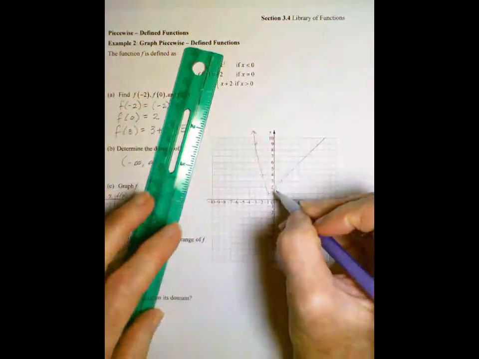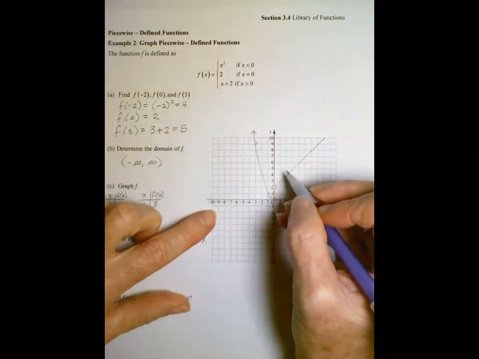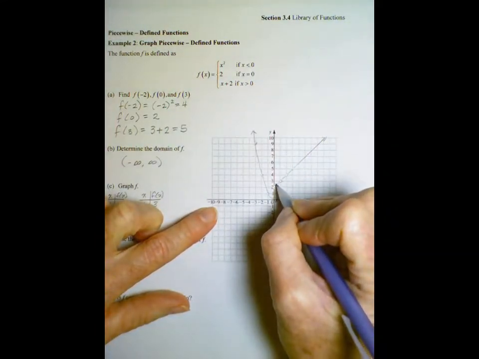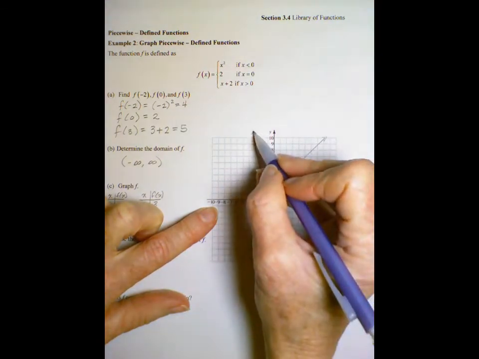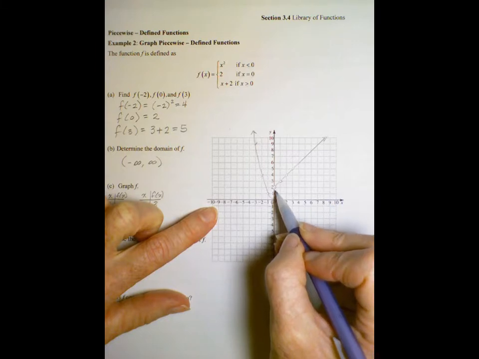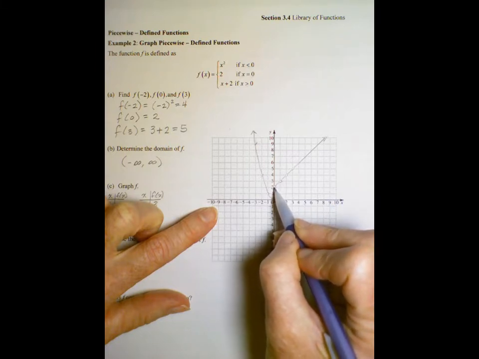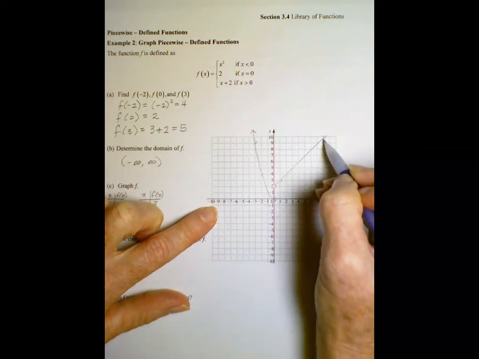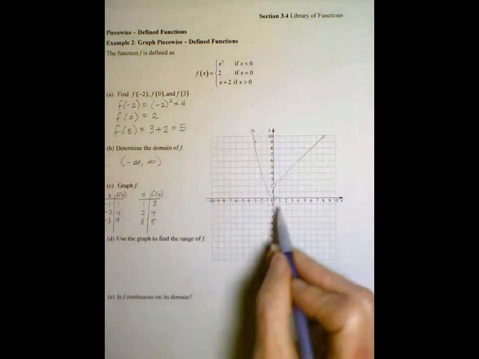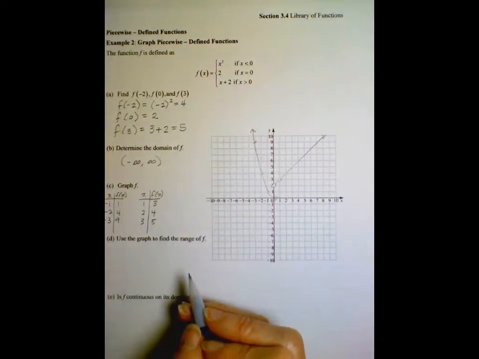And it gets awfully close to 0, but it can never be 0. But notice what happens here. So we come down on this parabola leg, we get almost to 0, and now here we are. We pick up right there when x is 0, y is 2, and then from there on we go off on this line.